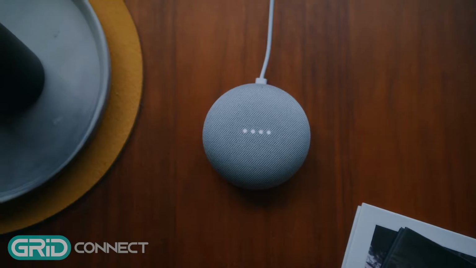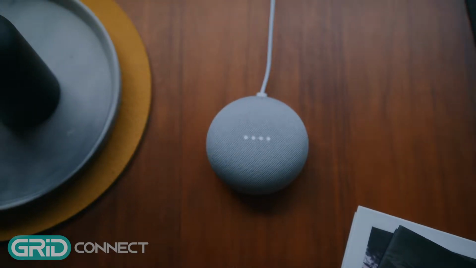Hey Google, kitchen on. Okay, turning 5 things on.